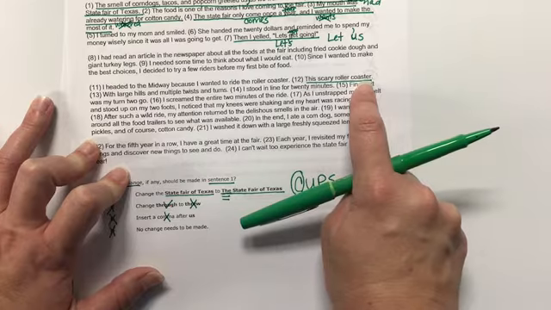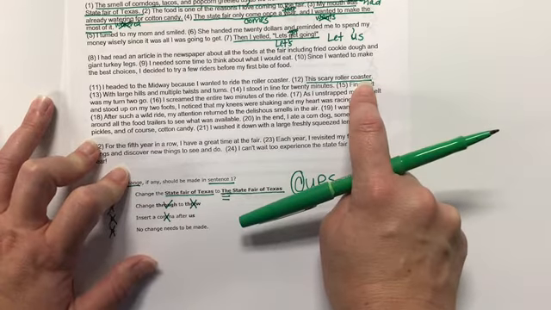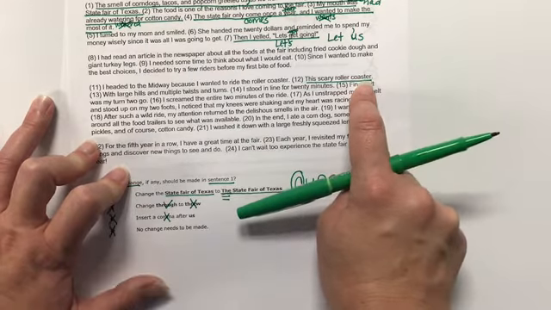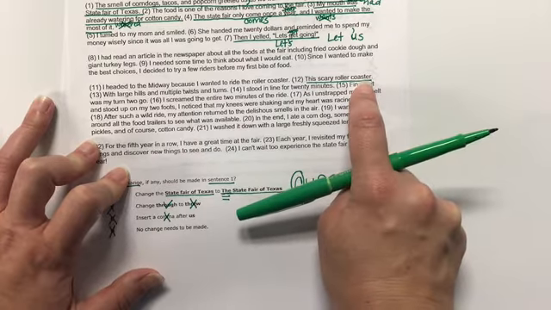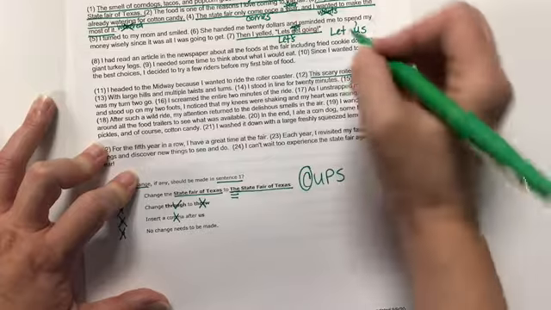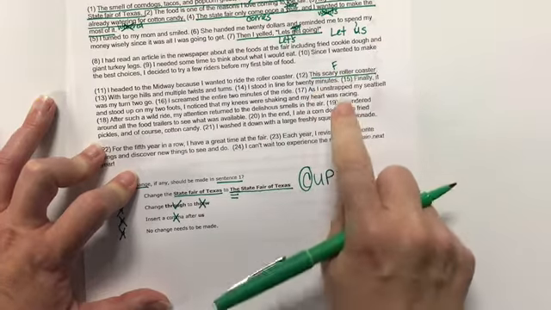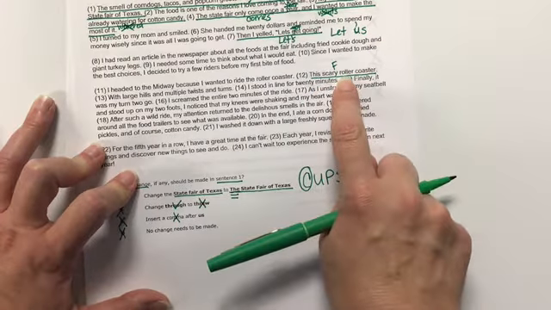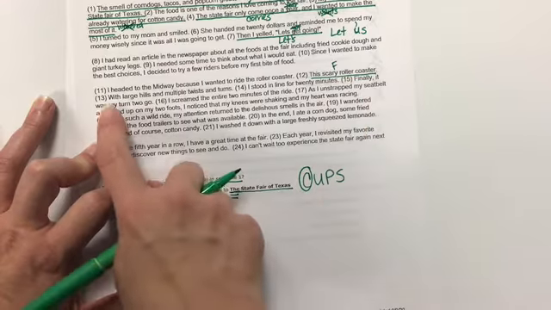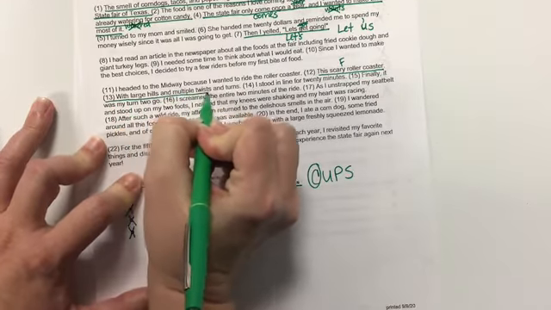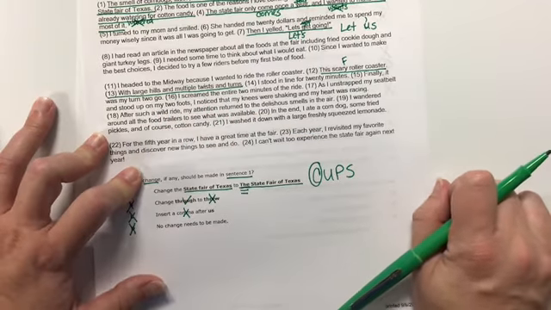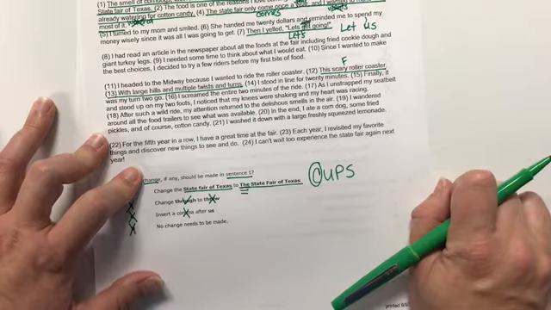Does it have a predicate? Is it letting us know what the subject is doing? It does not. So it does not have a predicate. It's missing part, so this is a fragment. It's incomplete because it's missing part of the sentence. 13 says, with large hills and multiple twists and turns.